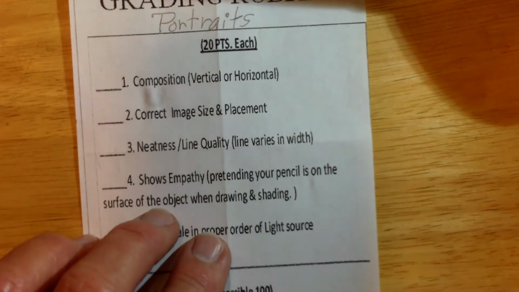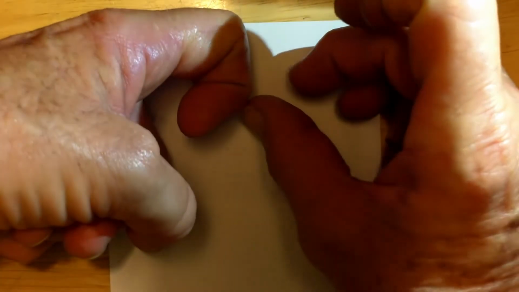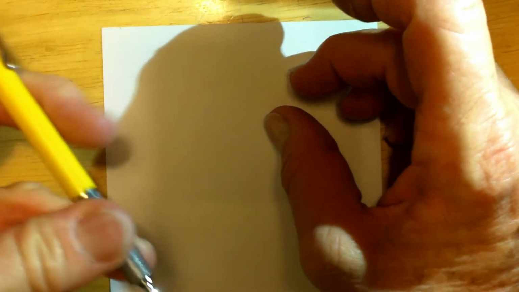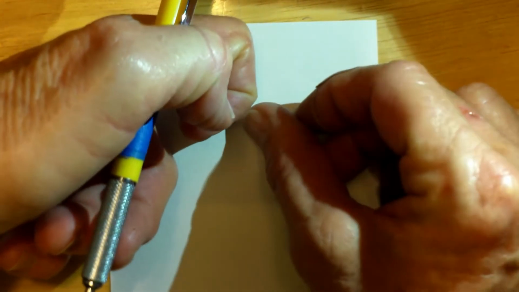So we're going to take this paper, we're going to turn it over, and we're going to go down 1 knuckle, and we're going to make a dot. Go down 1 knuckle and make a dot.